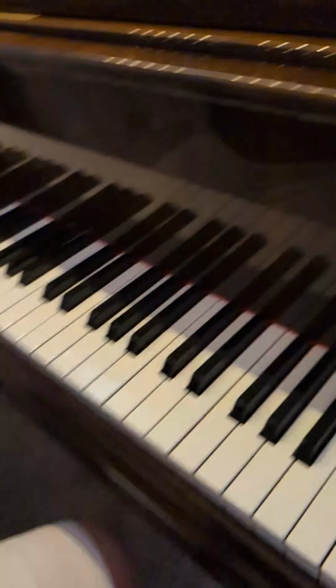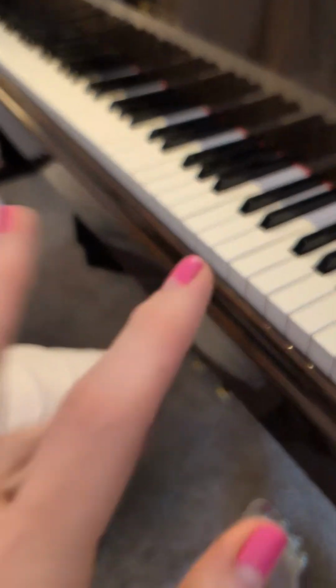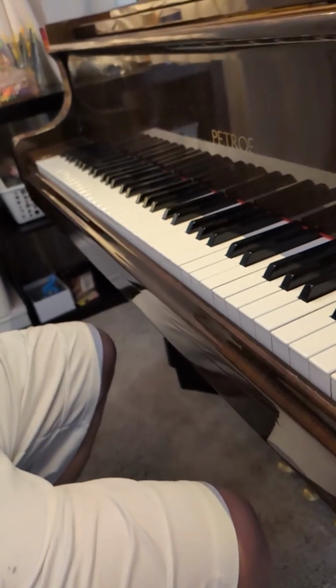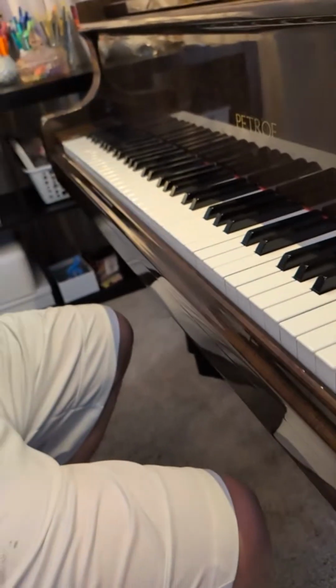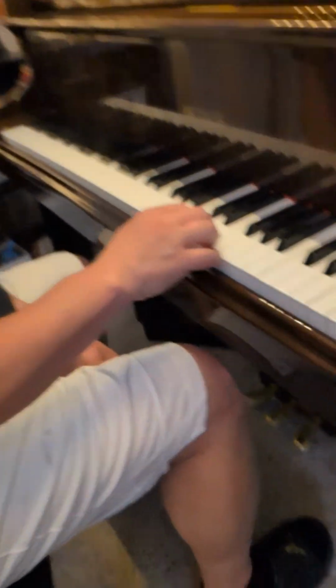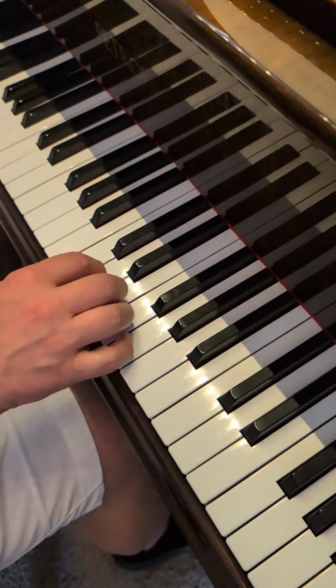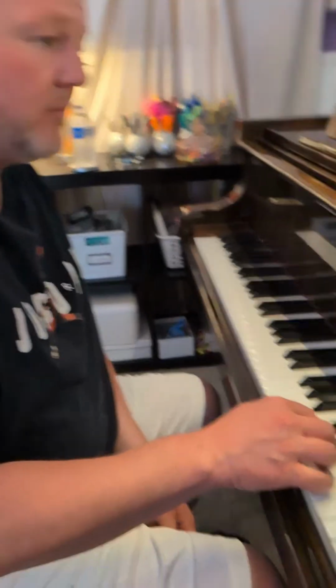Let's switcheroo and see if you can demonstrate what we just talked about. Can you play an ascending melodic second on the piano? Take your time, read all the notes.